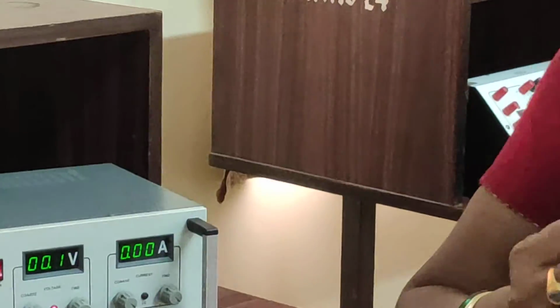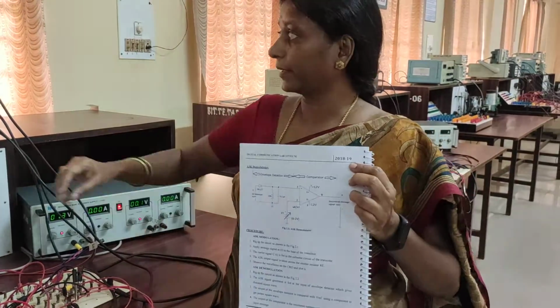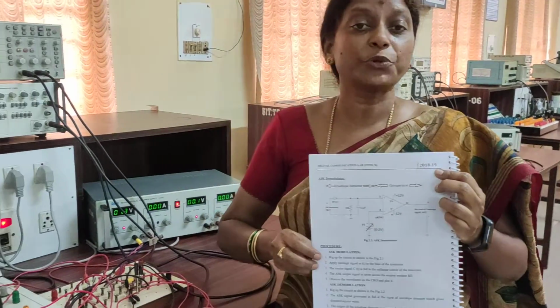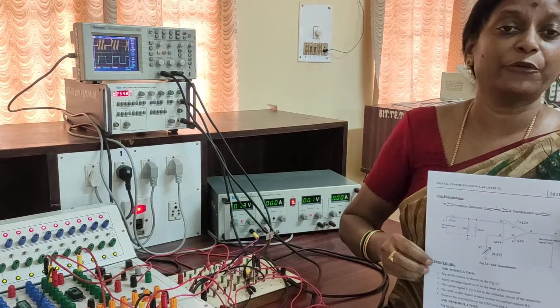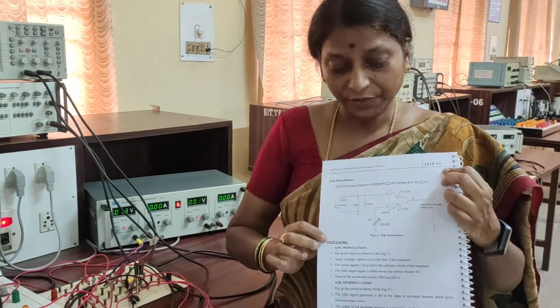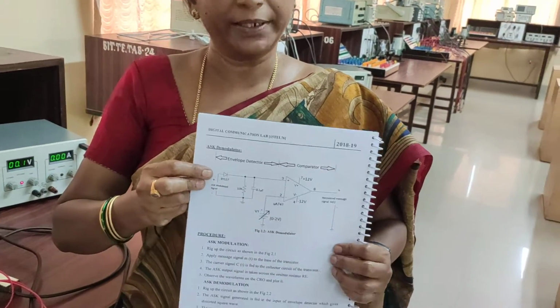So for demodulation, we are using the envelope detector. So why the envelope detector? Here we are checking the amplitude shift keying. So you have to recover back the message signal which you have given. Okay. So for that we are taking here the envelope detector circuit.